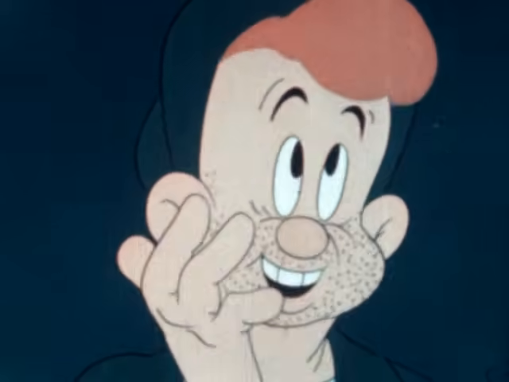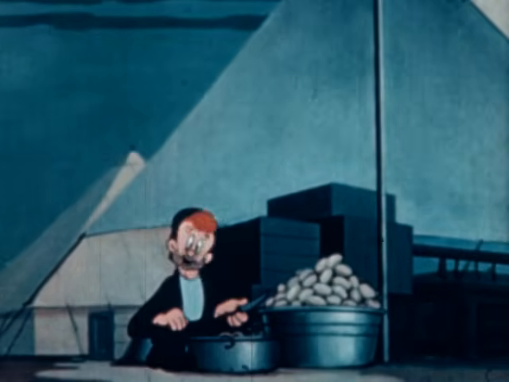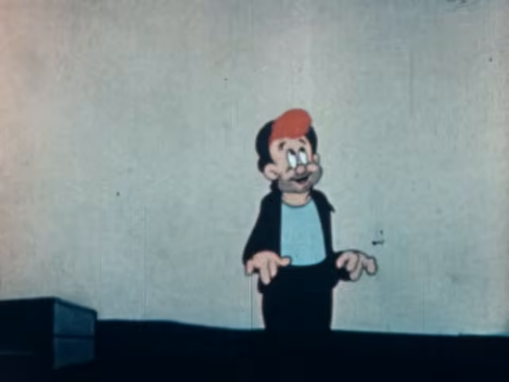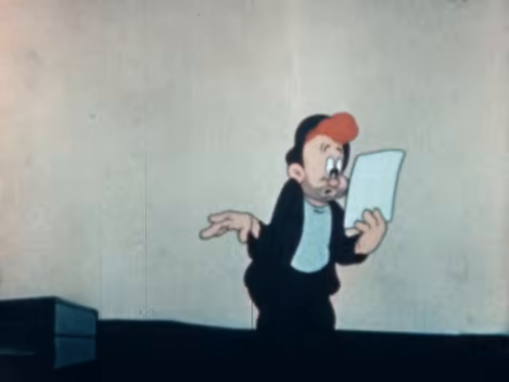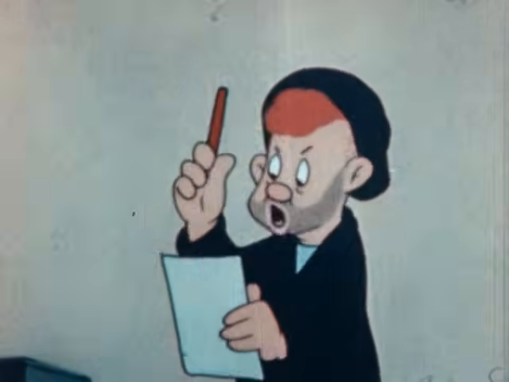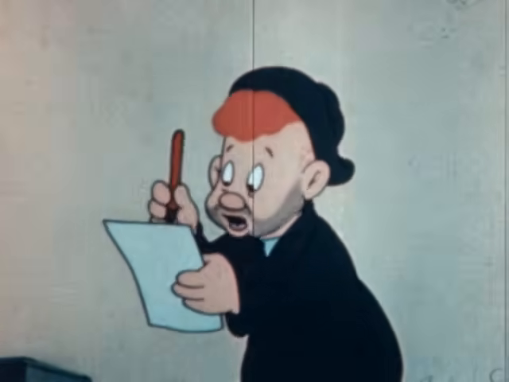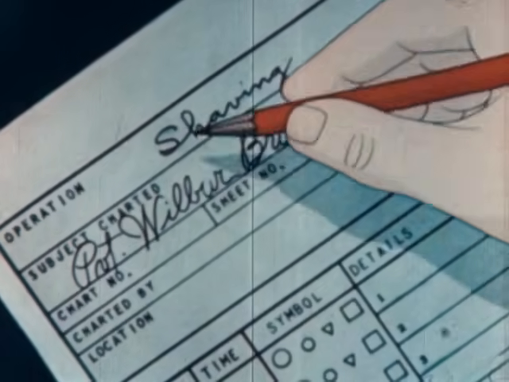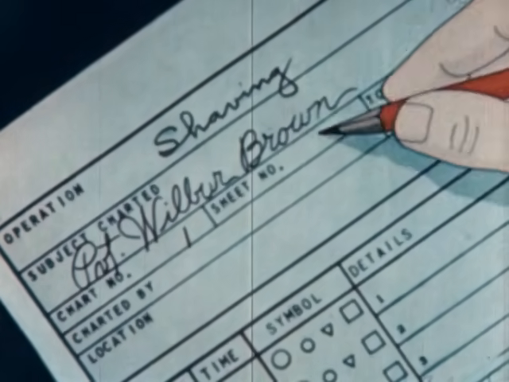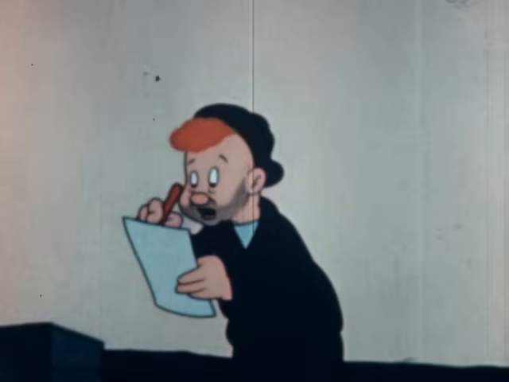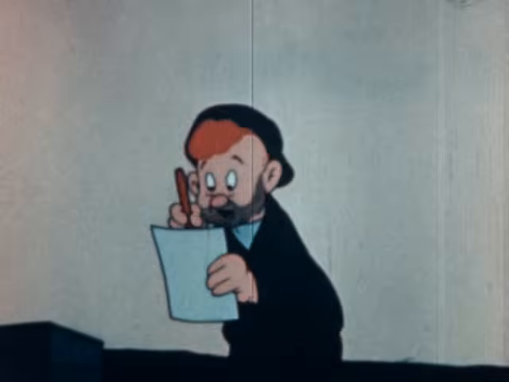Very tricky. First of all, we'll need a change of scenery. Hey, that's all right. Now, here's your chart and a pencil. Start filling it in. Let's see. Operation shaving. Subject charted, Private Wilbur Brown. Chart number 1, sheet number 1, charted by, self. Date, location, 10 area.